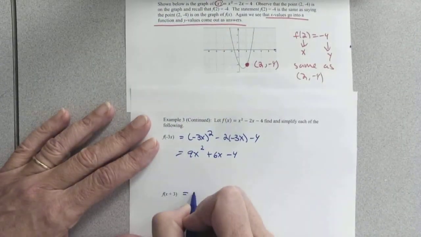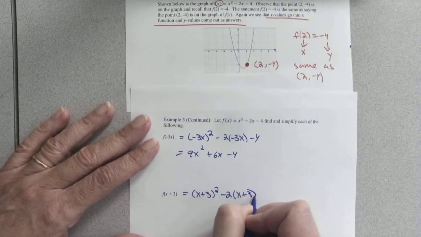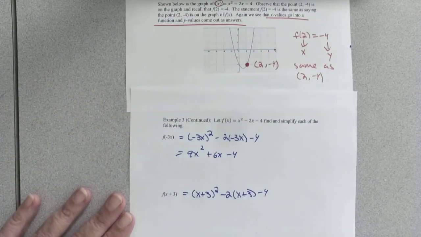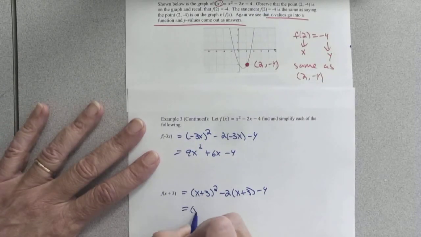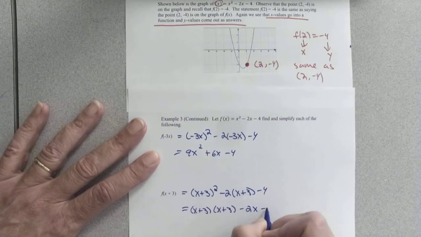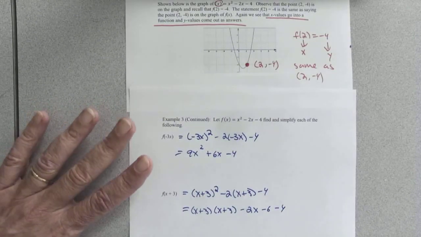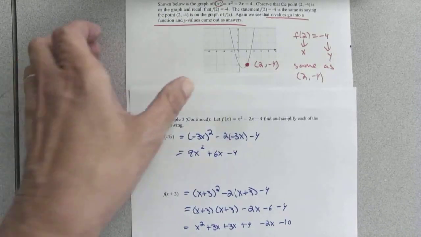One more time, replace and simplify. So I replace all the x's with x plus 3. Again, careful use of parentheses. It's the entire replacement that is squared, so I need that in parentheses. Then simplify. I'm going to remember to FOIL that first term, distribute that negative 2, and so that's going to be x squared plus 6x plus 9 minus 2x minus 10.